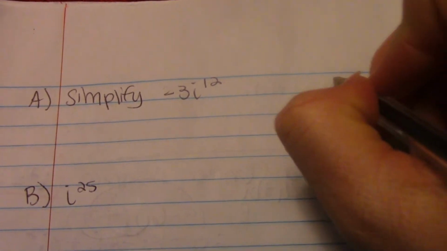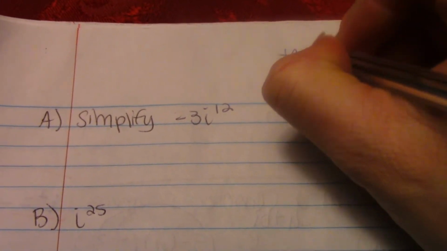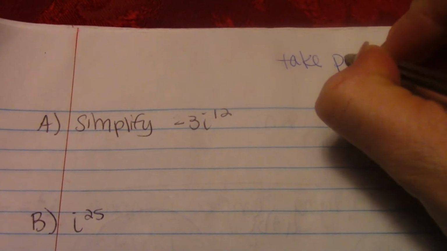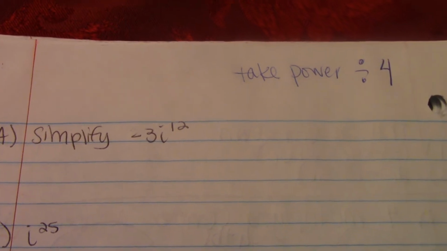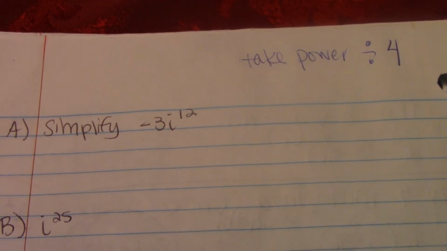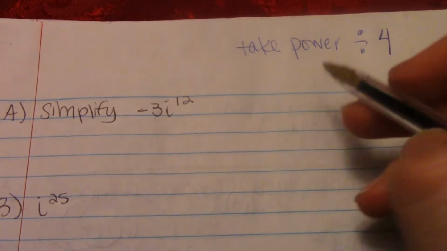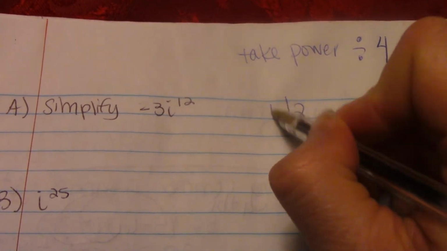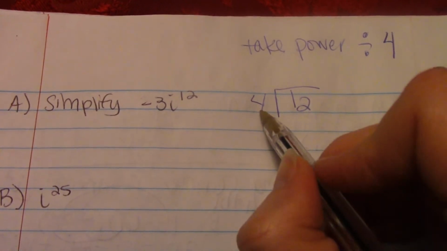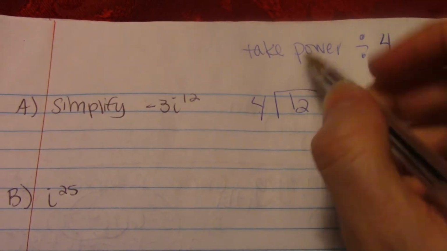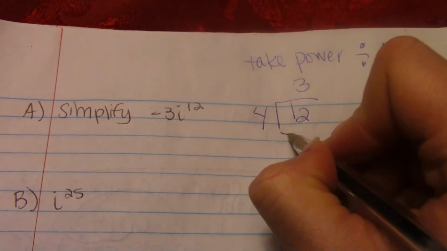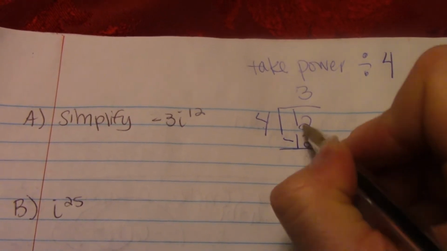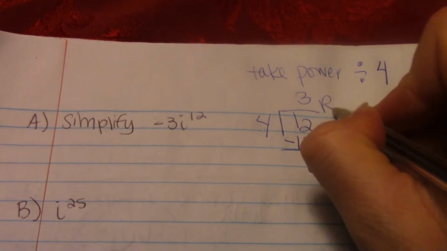So we're going to take the power and divide it by 4. The reason we do 4 is because every fourth one it repeats. So our power is 12. So 12 divided by 4. 4 goes into 12 3 times. So 3 times 4 is 12. 12 minus 12 is 0, so our remainder is 0.